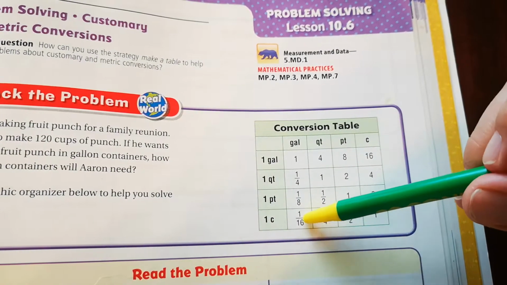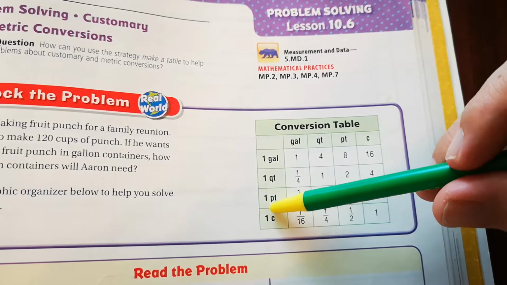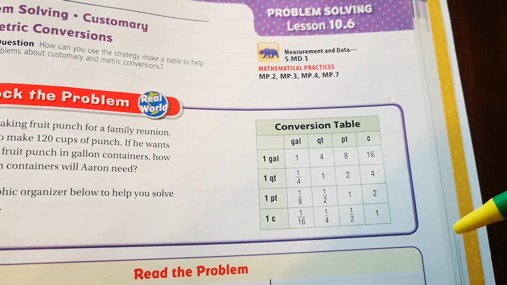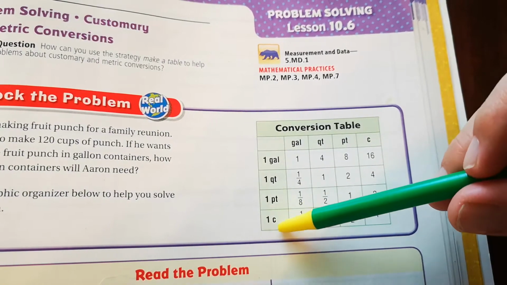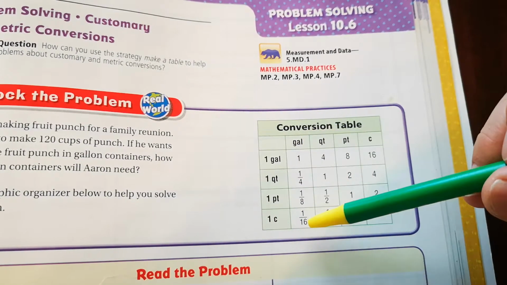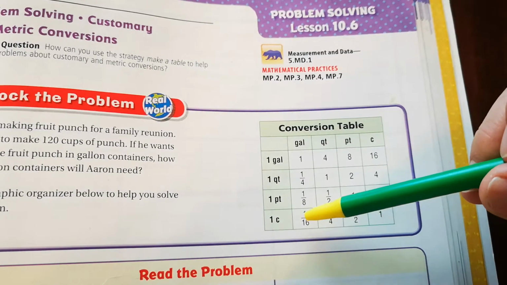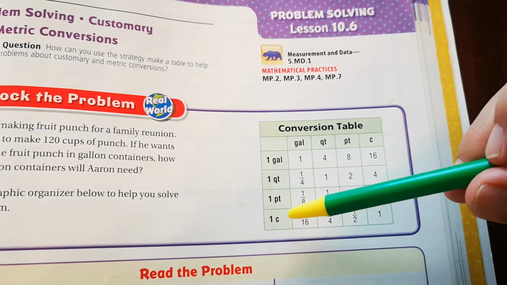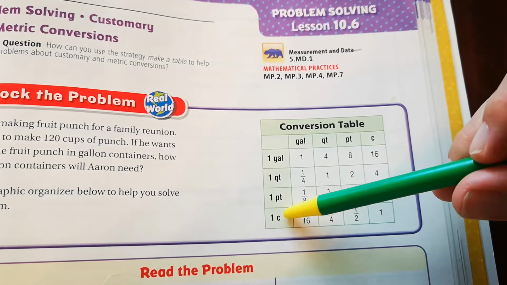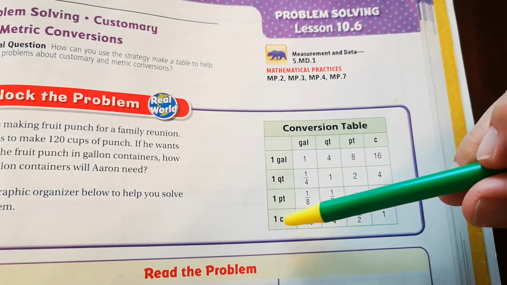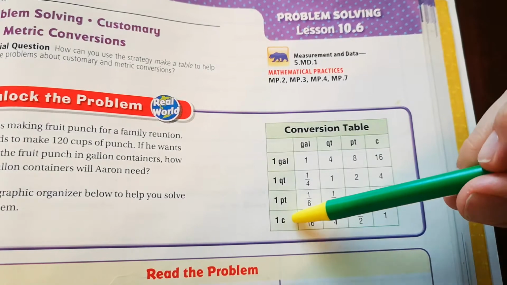Finally, cups, the smallest unit of measurement that we're dealing with for this problem in this table. Smaller unit of measurement, larger unit of measurement, there's 1/16 of a gallon in 1 cup. There's 1/4 of a quart in a cup, there's 1/2 of a pint in a cup, and of course there's 1 cup in a cup.